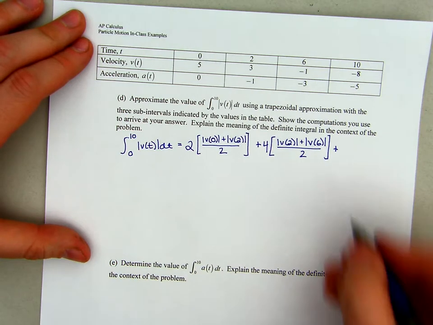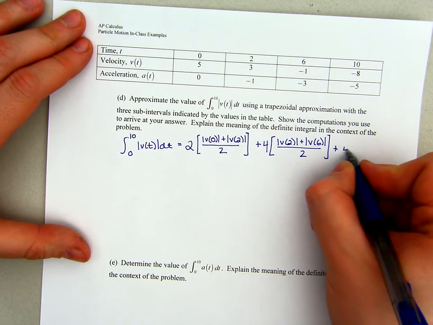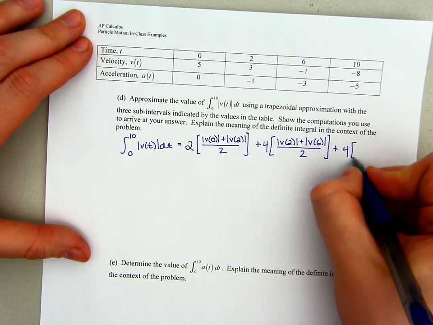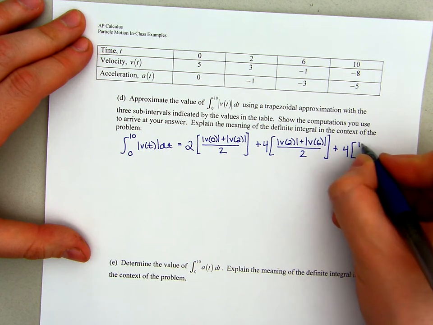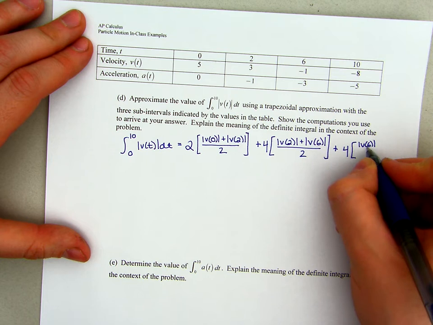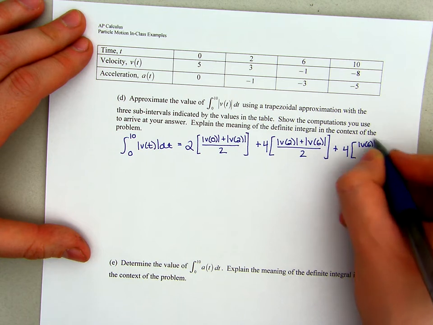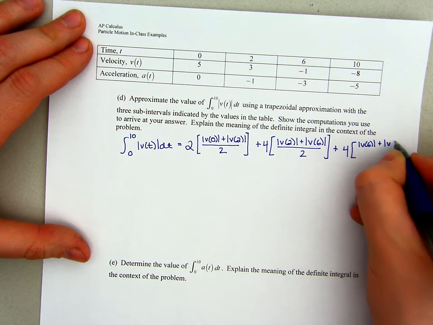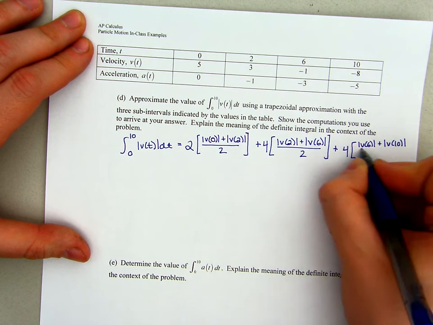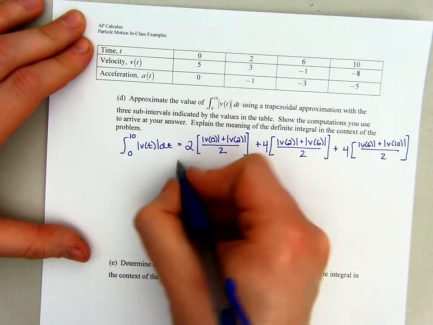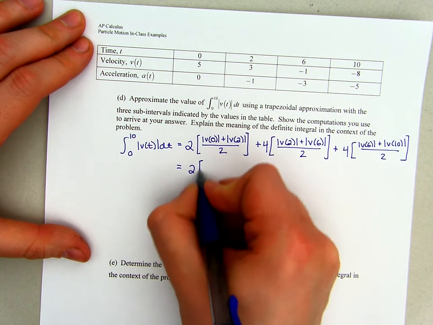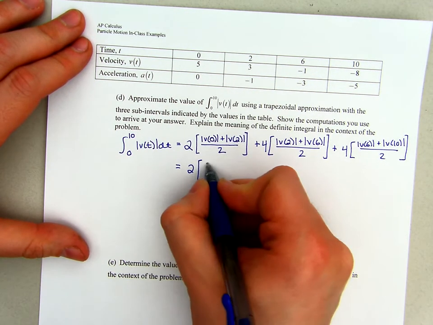And the last region has a base of 4, and the heights will be the average of the speed, the absolute value of velocity at time 6 and the absolute value of velocity at time 10. It's probably more complicated to write out than I needed it to be. I'm just going to plug in the numbers now.